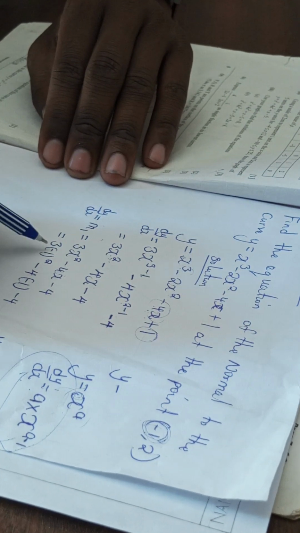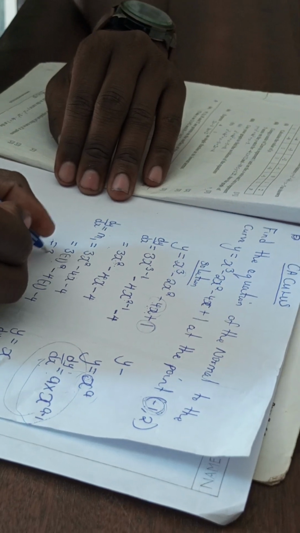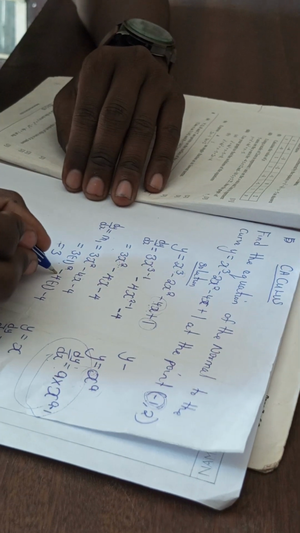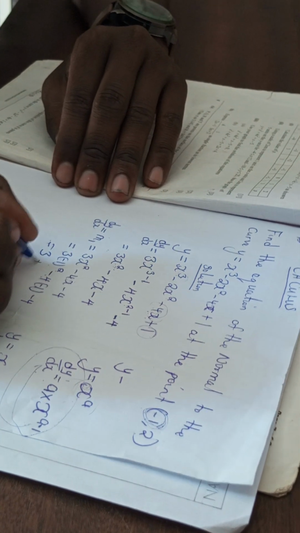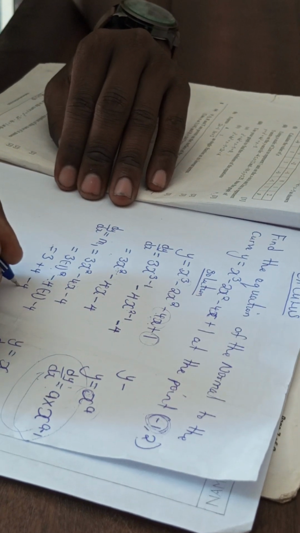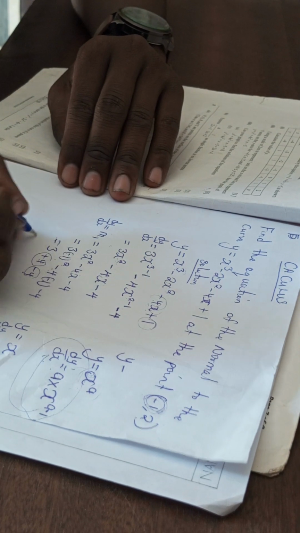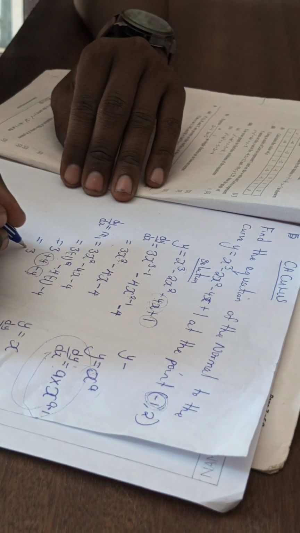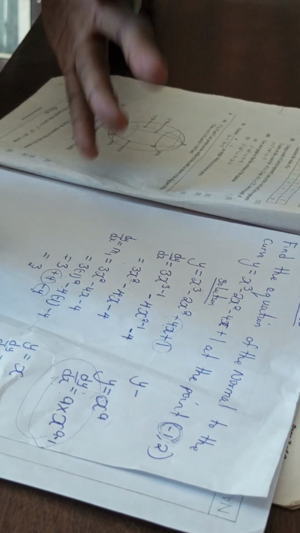We evaluate (-1) squared, it is 1, times 3, we are going to get 3. Then -1 times -4 times -1 is going to give +4, minus 4. This and that is going to give us 0, and our answer we are going to get 3. Now this 3 is our first gradient.